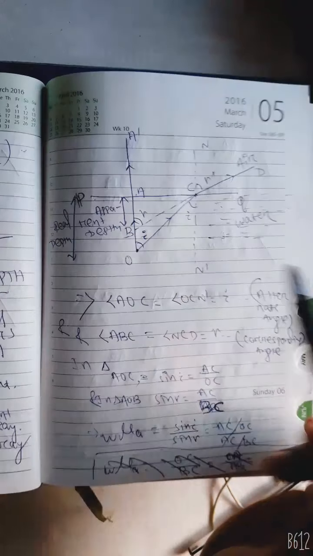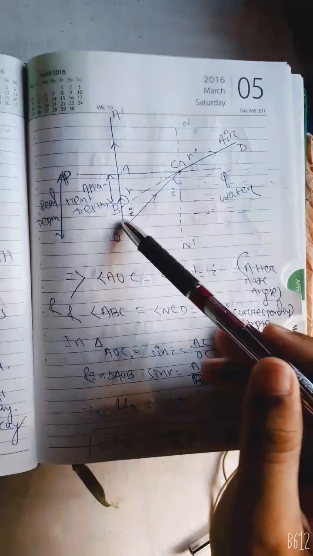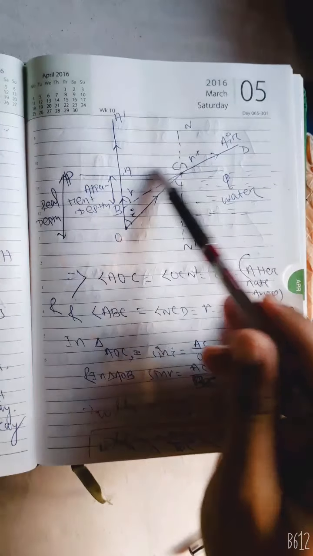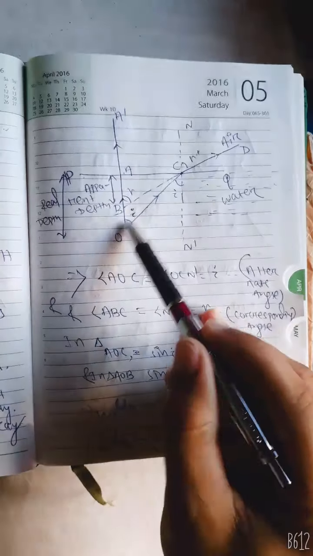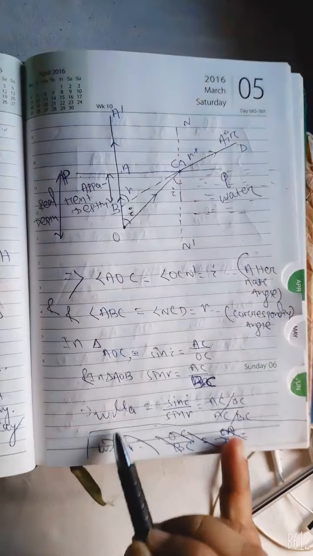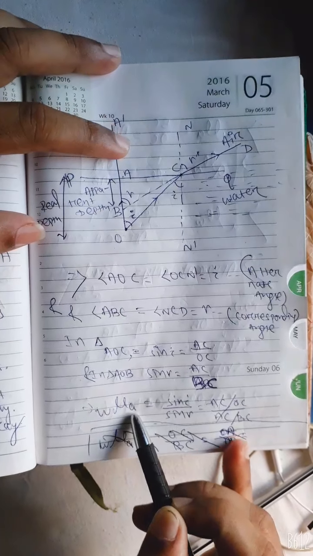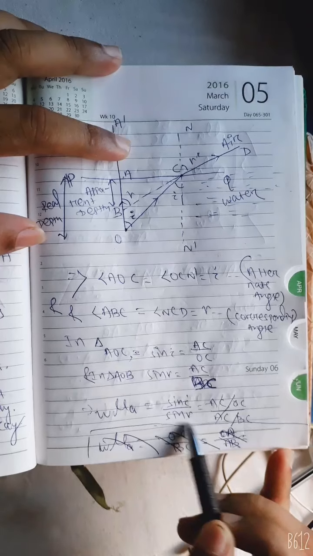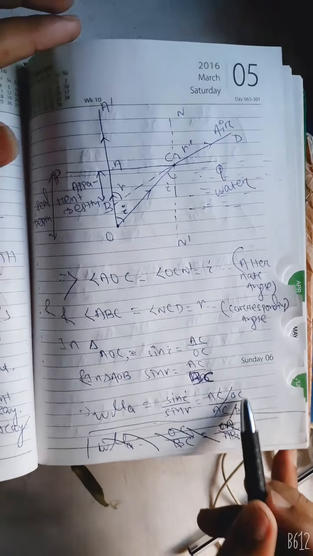Now in triangle AOC, sin I is equal to perpendicular by hypotenuse, that is AC by OC. Similarly in triangle ABC you can see sin R equals AC by BC. Now the refractive index of the air medium with respect to water is sin I by sin R, that is AC by OC divided by AC by BC. AC and AC cancel, so it becomes BC by OC.